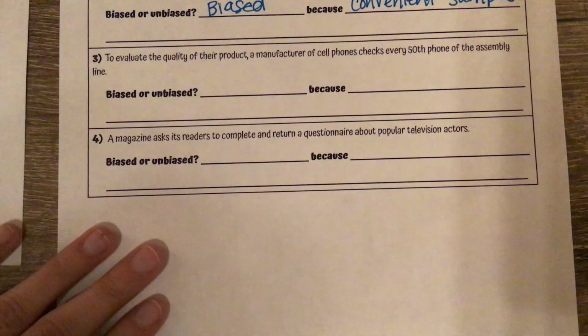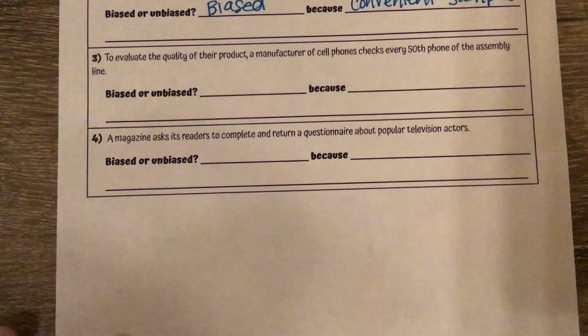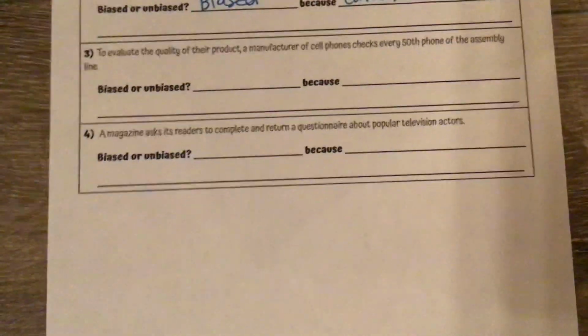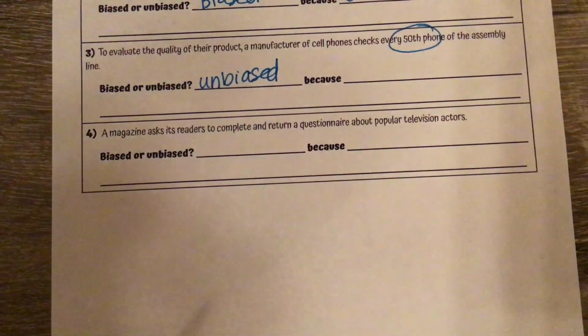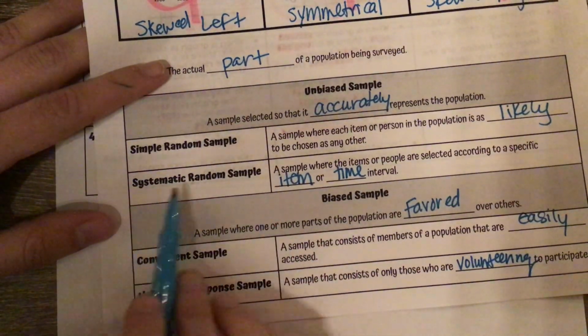Or number three, to evaluate the quality of their product, a manufacturer of cell phones checks every 50th phone off the assembly line. So when we are doing something at an item interval that is unbiased, that is a fair representation, and since we're just doing every 50th phone, that's the item interval. That's a systematic random sample.